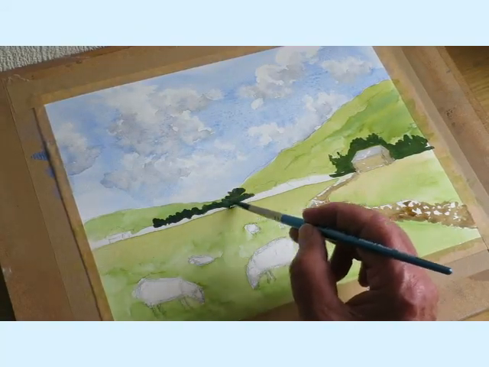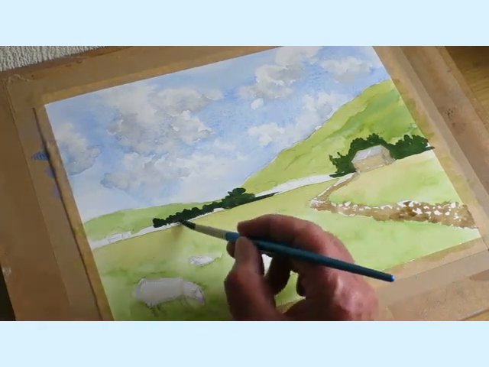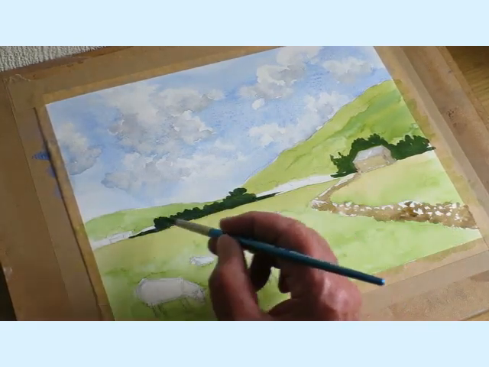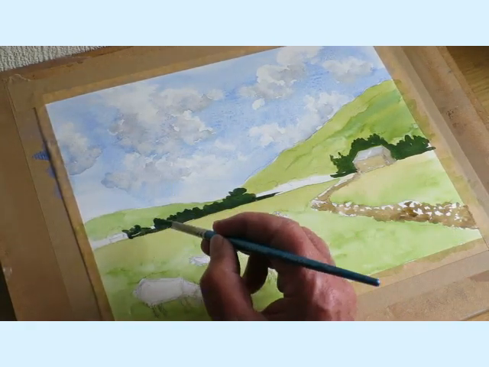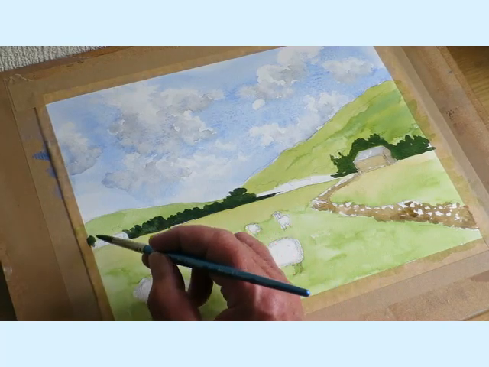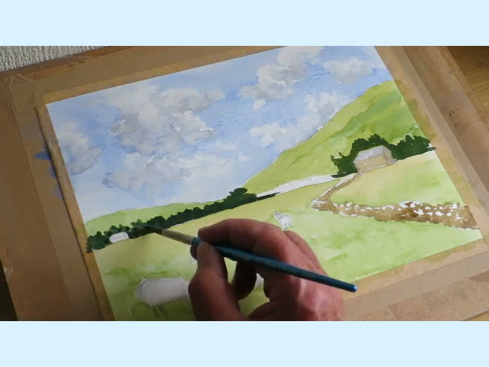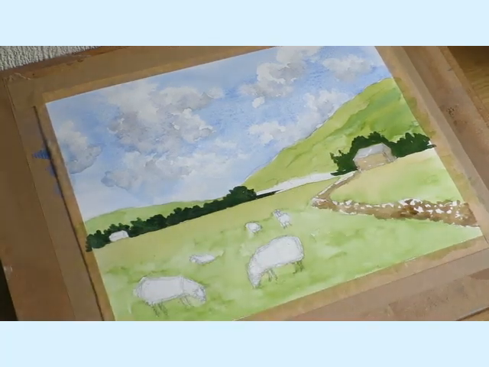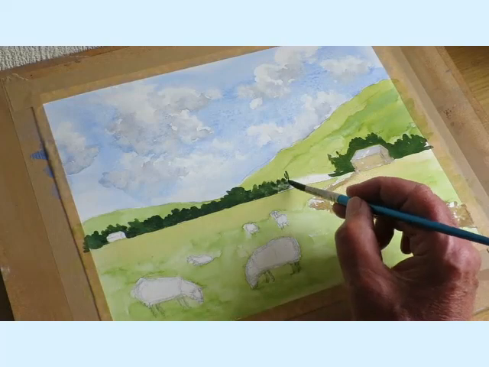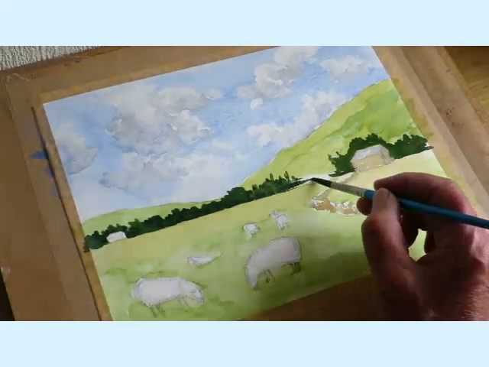And as you can see, I'm just trying to give a bit of variety in the actual shape. Don't make them all the same. Try to have different sizes. And once we get that done, I plan to add some light with the sun coming in from the left. So I'll show you that in a minute.